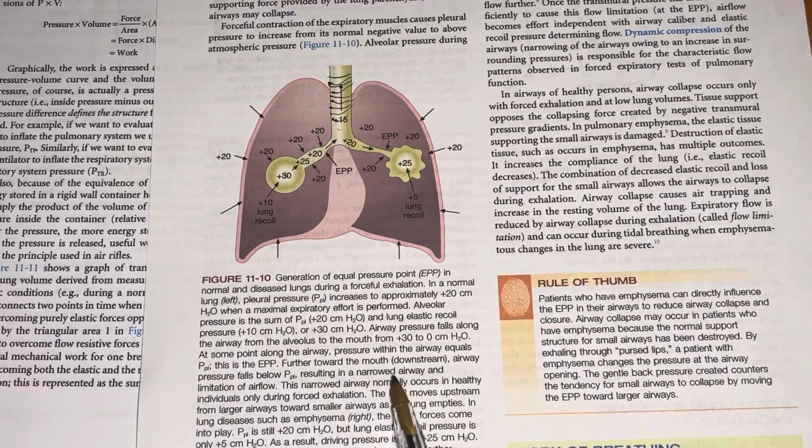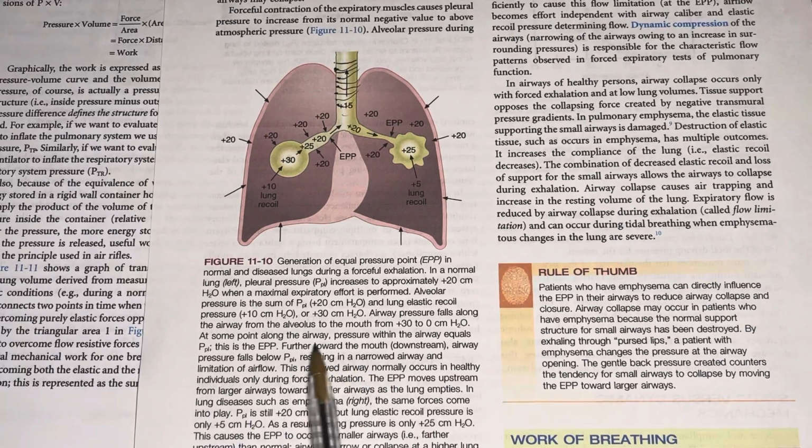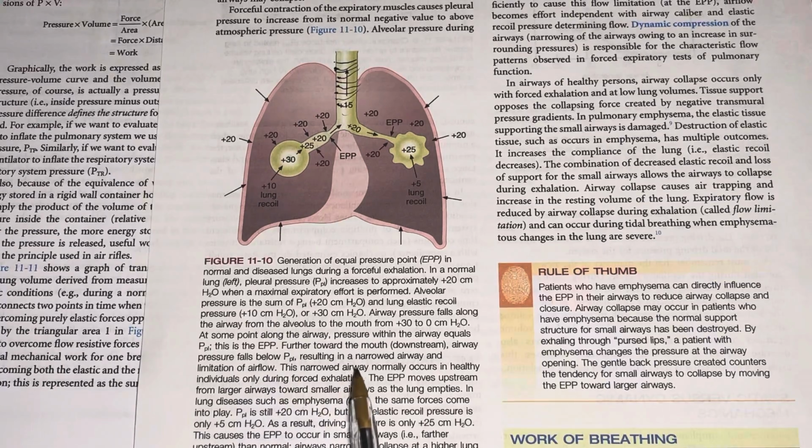Now let's continue reading here. At some point along the airway, pressure within the airway equals pleural pressure. This is the EPP. Further toward the mouth, downstream, airway pressure falls below pleural pressure, resulting in a narrowed airway and limitation of airflow. This narrowed airway normally occurs in a healthy individual only during forced exhalation.